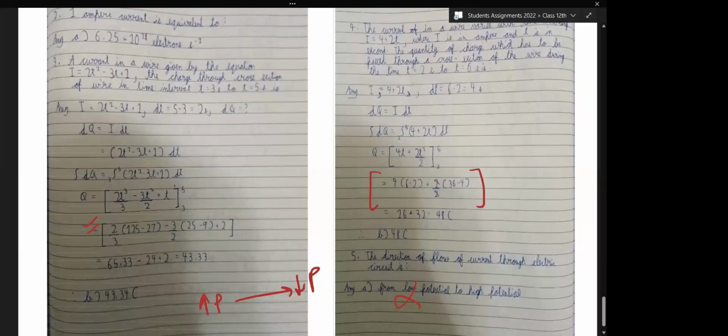Third question. See, Josefa, current is given to you. Time interval is given to you, 3 to 5 seconds. Again, you have to find out the charge from here. So charge will be the integral of 2t square minus 3t square, whatever is the current given to you. You have to integrate it.